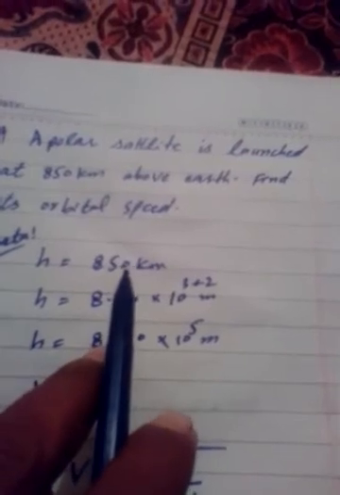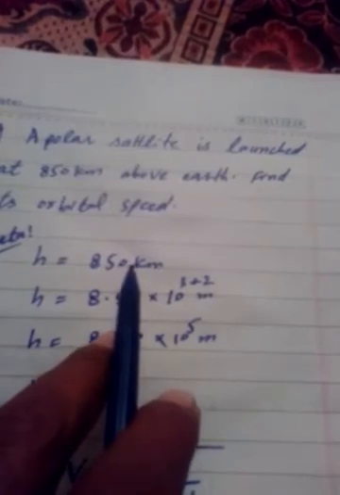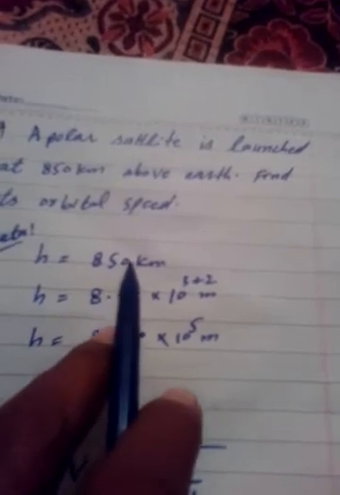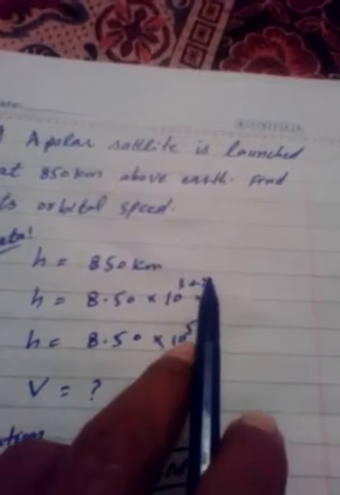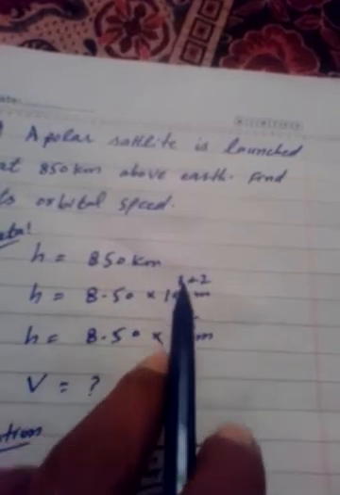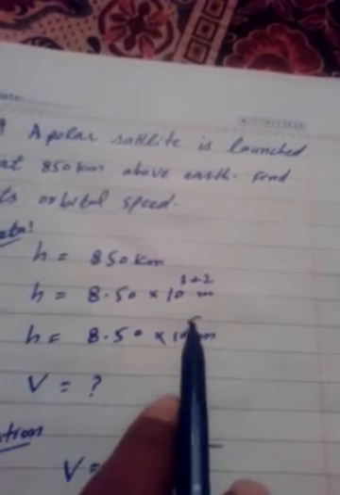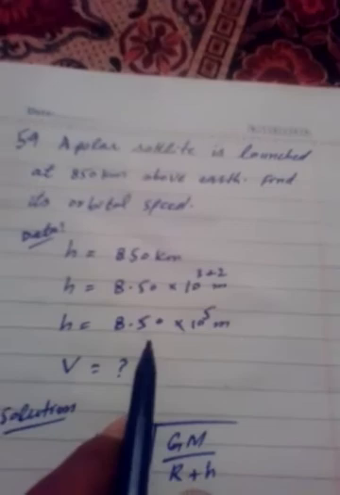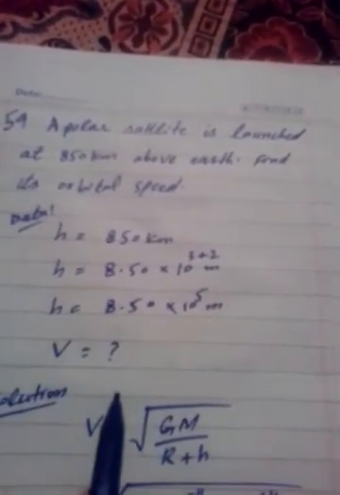Now we write it in scientific notation. The point is shifted from right to left, and it crosses 2 digits. That's why it will become 10 raised to power plus 2, and kilo is replaced by 10 raised to power 3. So 10 raised to power 3 plus 2 will be 10 raised to power 5. Now height will be equal to 8.50 multiplied by 10 raised to power 5. Then we find the orbital speed, v is equal to question mark.